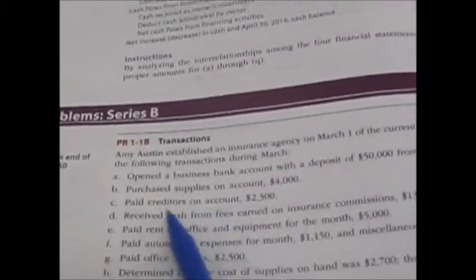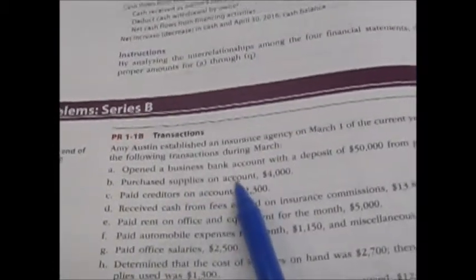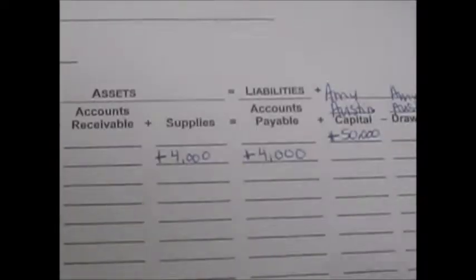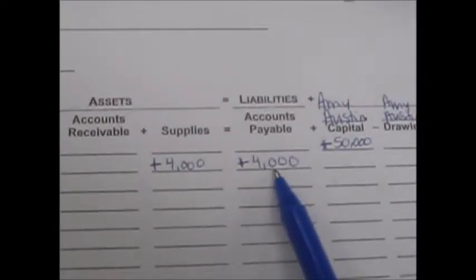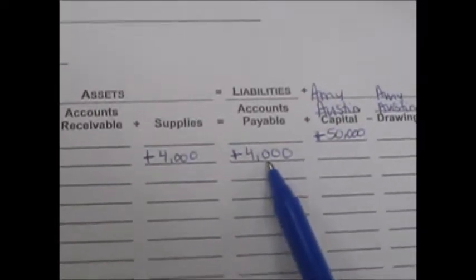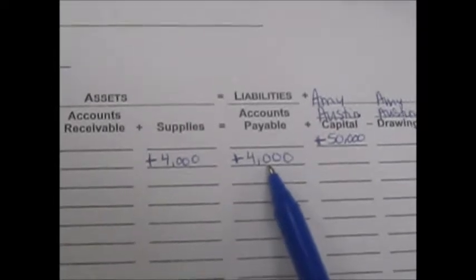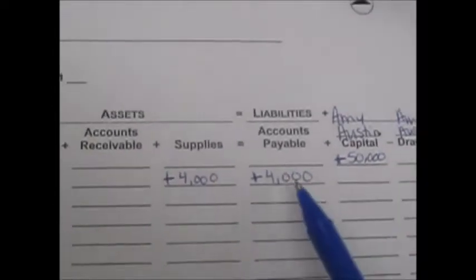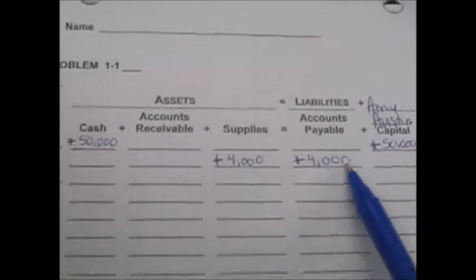Now it says purchase supplies on account. Whenever you see those words on account, that has nothing to do with cash. Okay? On account is going to affect our accounts payable. Your accounts payable account tells us when we owe people money. So we increase our accounts payable account to show that we now owe someone that $4,000.